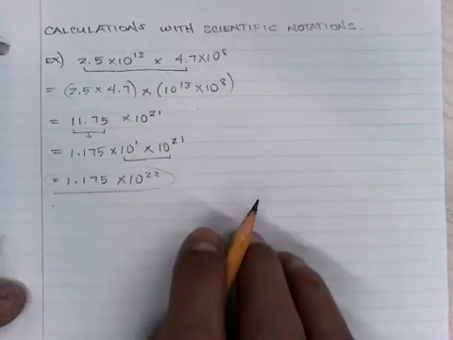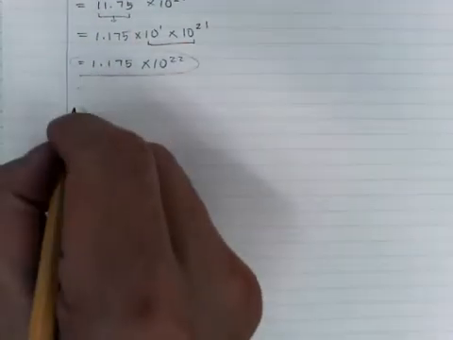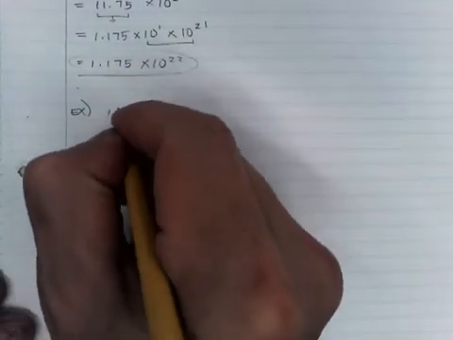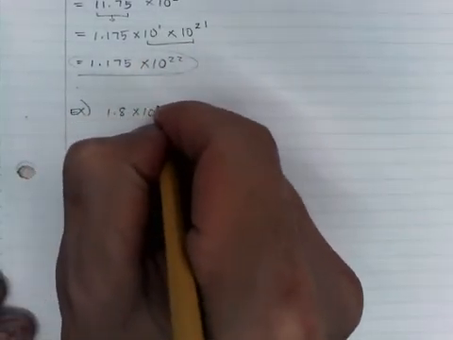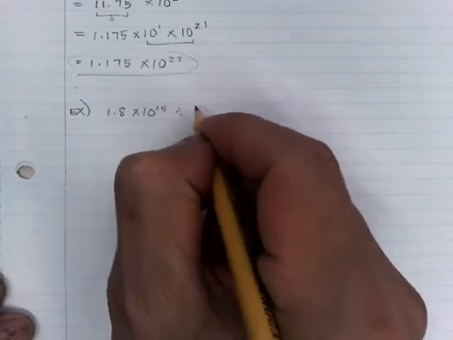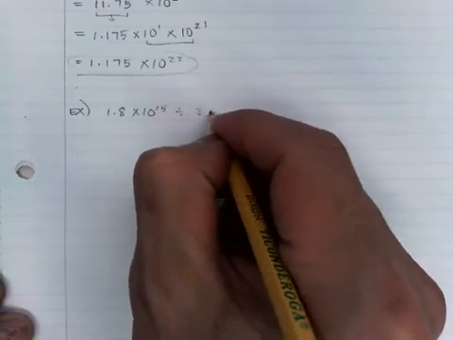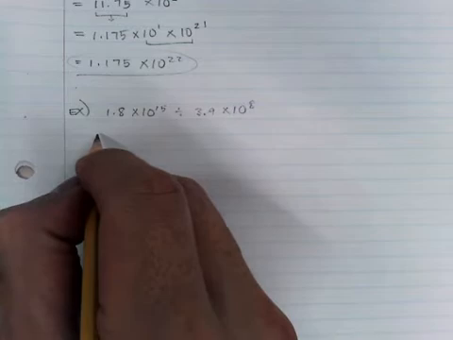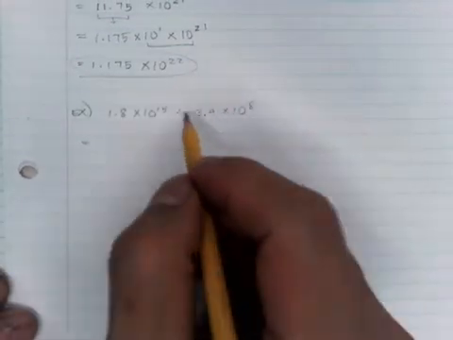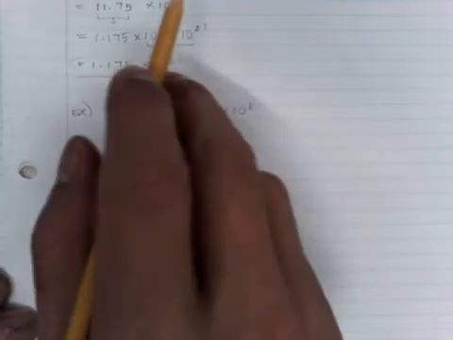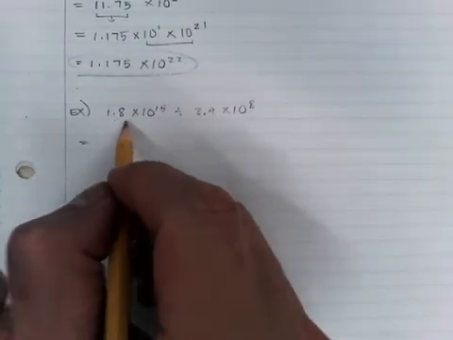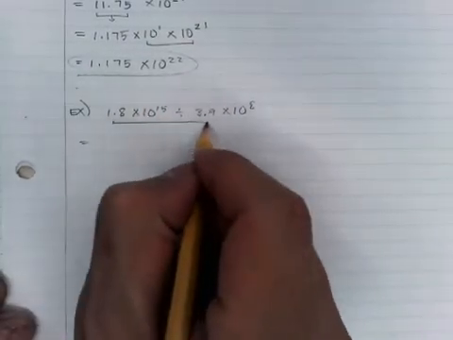Now let's try division with really big numbers. For example, 1.8 times 10 to the 15 divided by 3.9 times 10 to the 8. It starts off almost exactly the same as the first example, where you do the division between the decimals first.